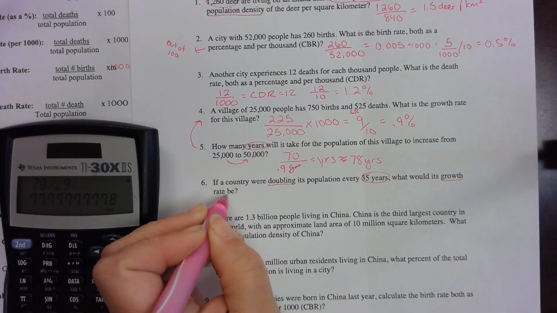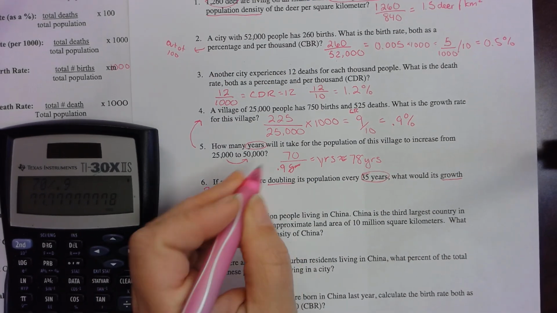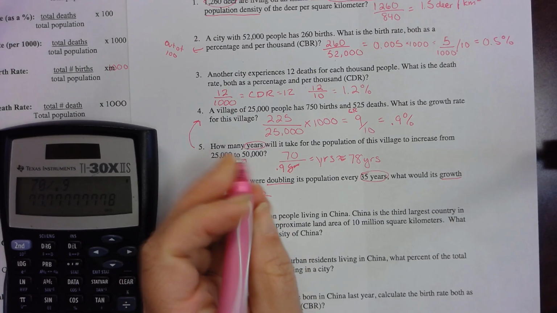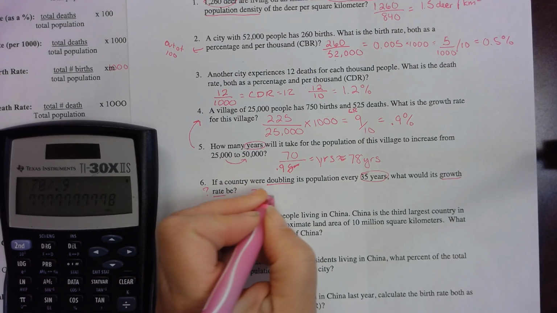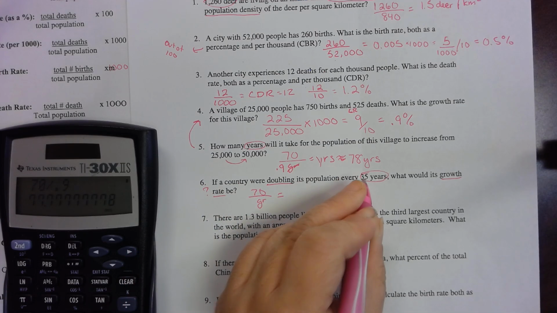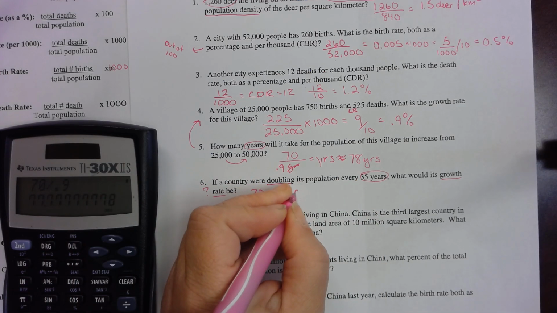Number 6, if a country were doubling its population every 35 years, what is the growth rate? All right, so we've got our same equation again. 70 divided by our growth rate is equal to our number of years. In this case, our number of years is 35.